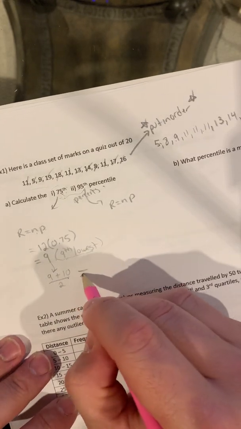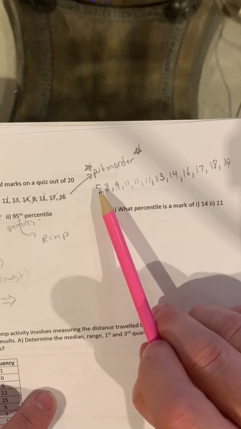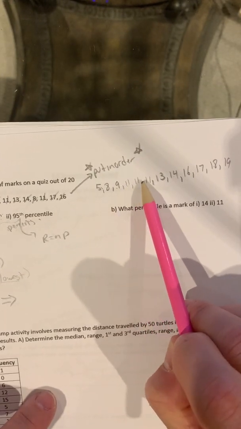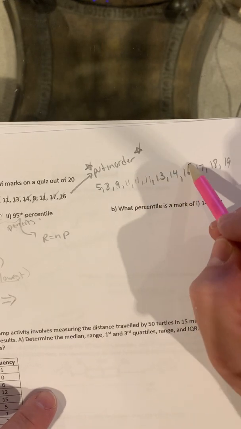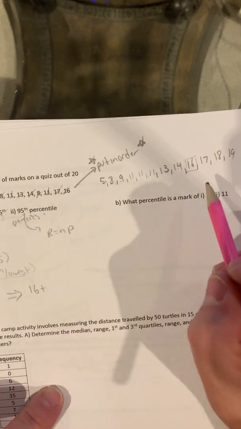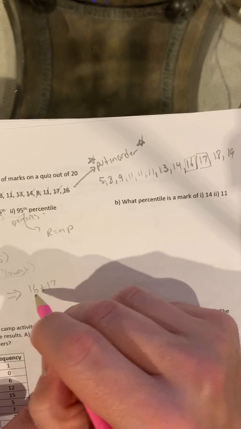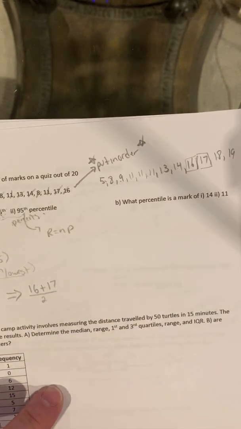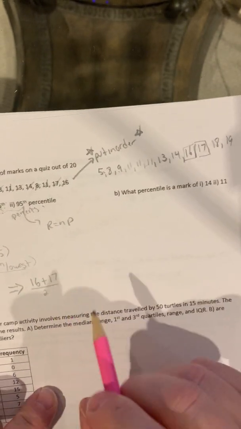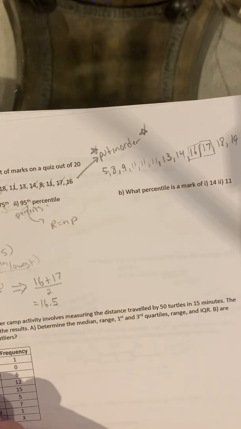So we go back to our numbers. So we're going to go ninth lowest. 1, 2, 3, 4, 5, 6, 7, 8, 9. So 16 is our ninth lowest value. So 16 plus our 10th lowest, so it'd be number 17, and then we divide by 2. So 33 divided by 2 is 16 and a half.